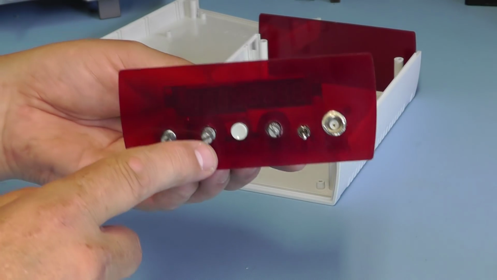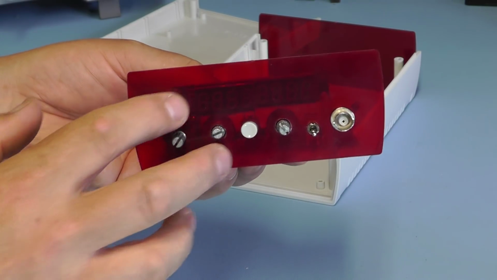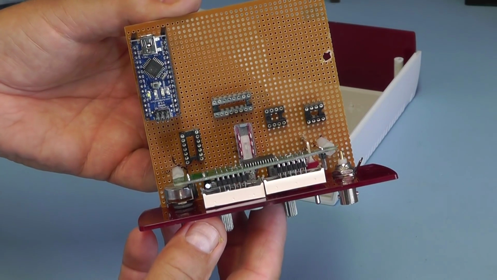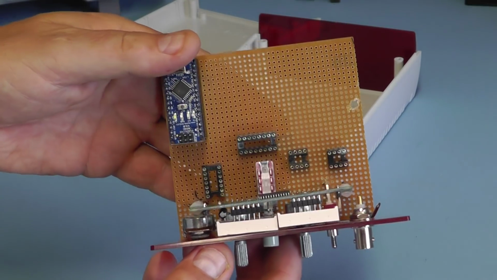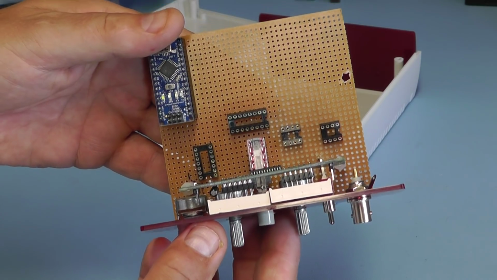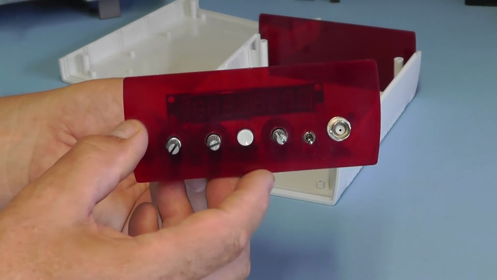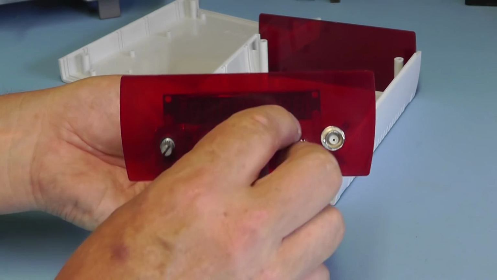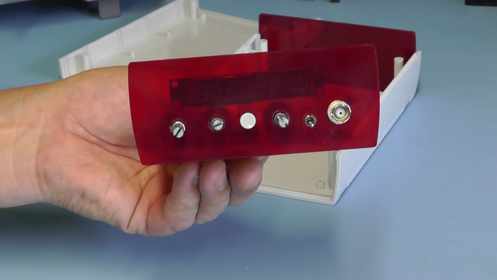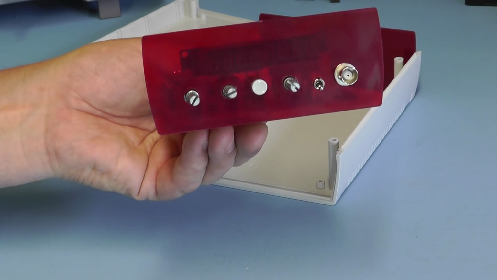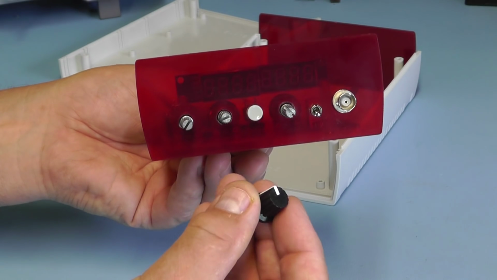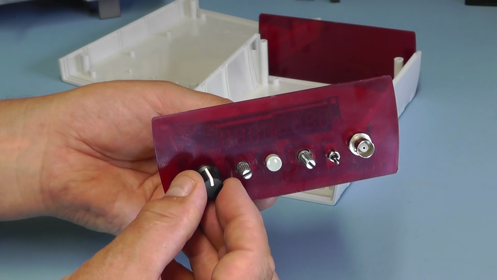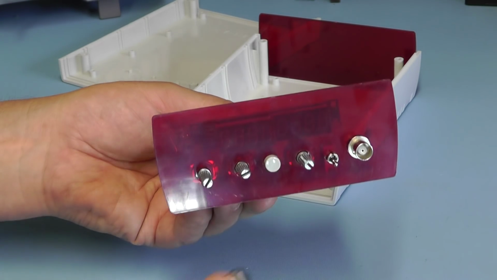Right, well now you can see the front panel slots on quite nicely, and you can see how the display is very nicely positioned on the reverse side of the front panel. And because the controls here are quite close together, I'm going to use some small control knobs, and I found these little push-on knobs which I'm going to use on all the controls on the front panel.